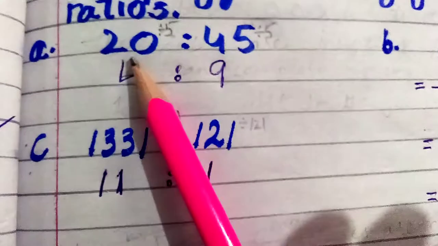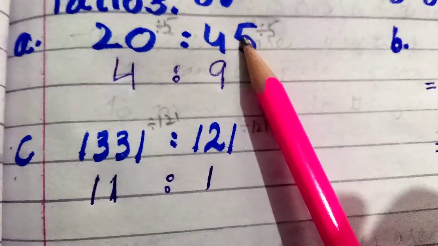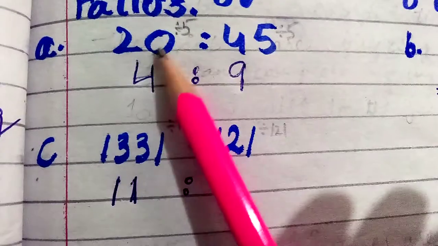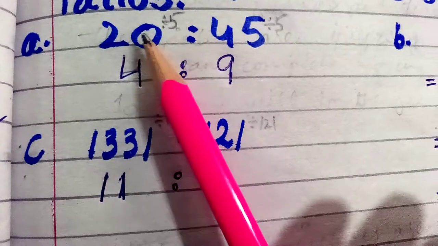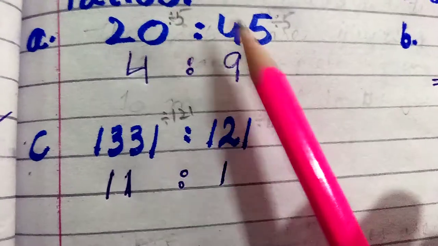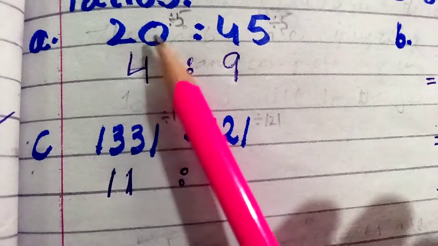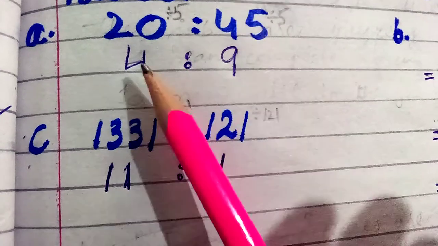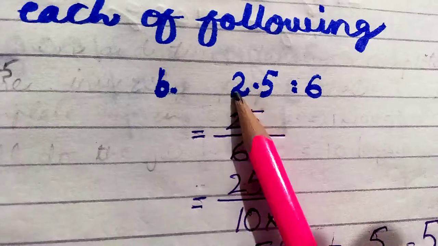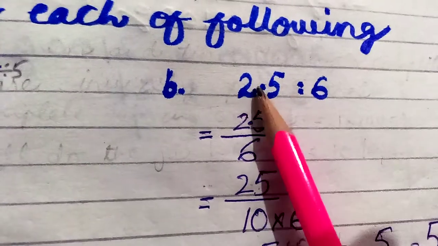20 ratio 45. Okay. 20 and 45 both have a common factor, which is 5. So 20 divided by 5 gives us 4 and 45 divided by 5 gives us 9. So the simplest form of 20 ratio 45 is 4 ratio 9. Okay students, the B part is 2.5 ratio 6.